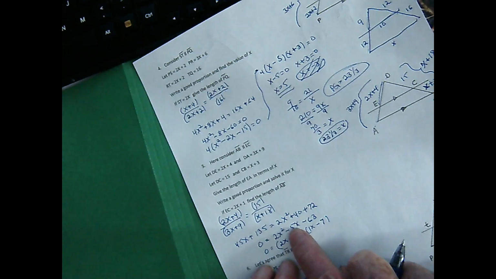Negative 4.5 plus 3 being negative 1.5. That's a dismal root. That's an erroneous root. But would x minus 7 equal to 0? Now I'm convinced that x is equal to 7.